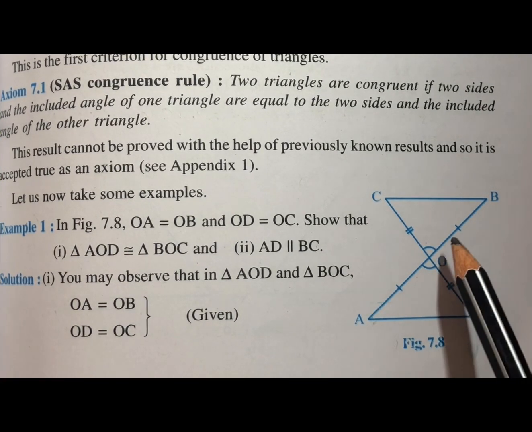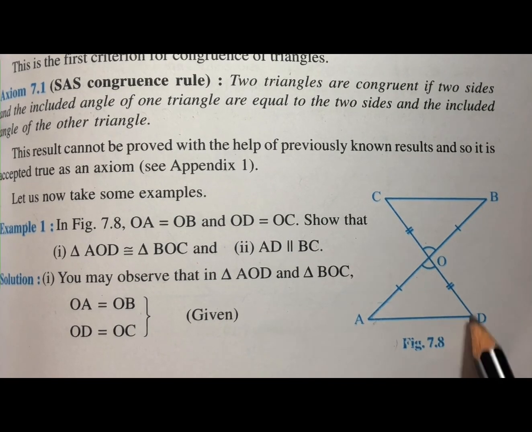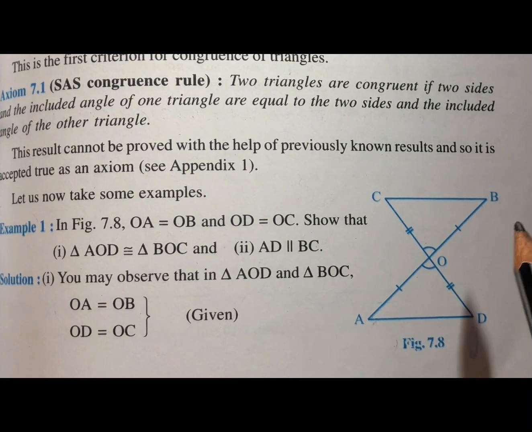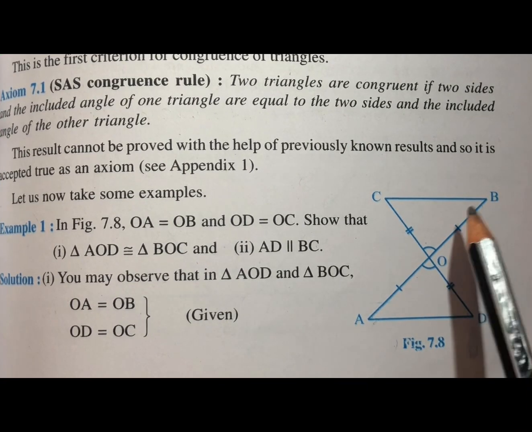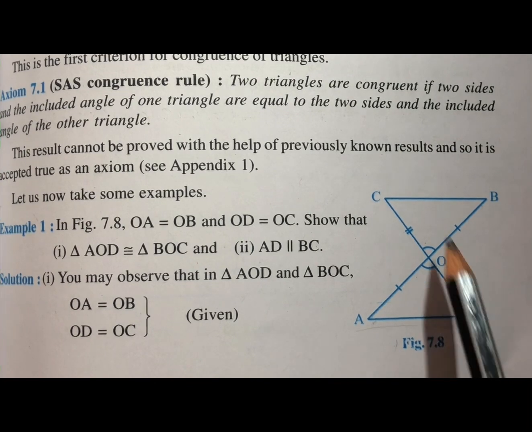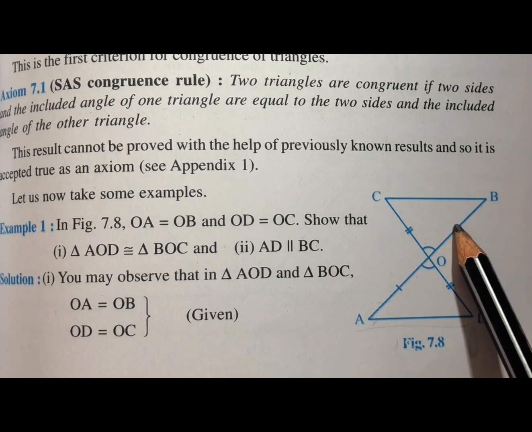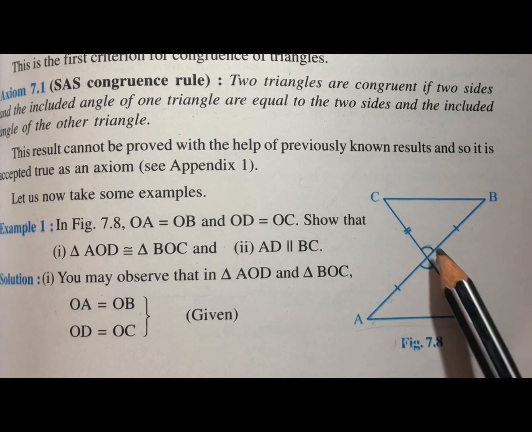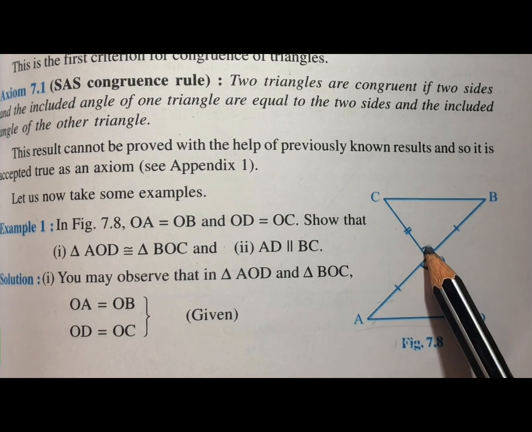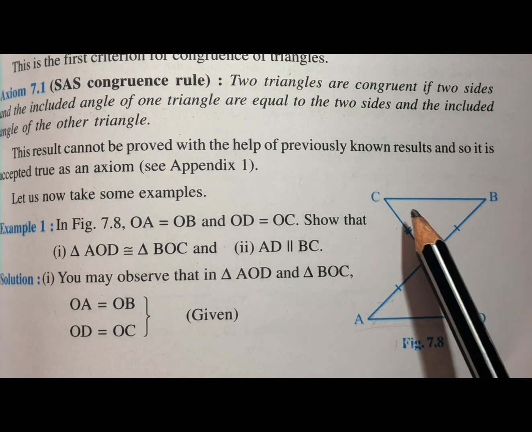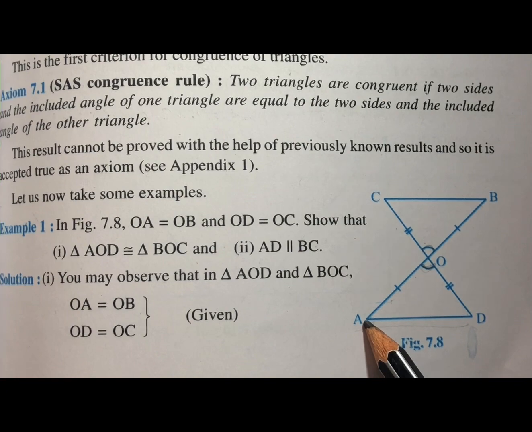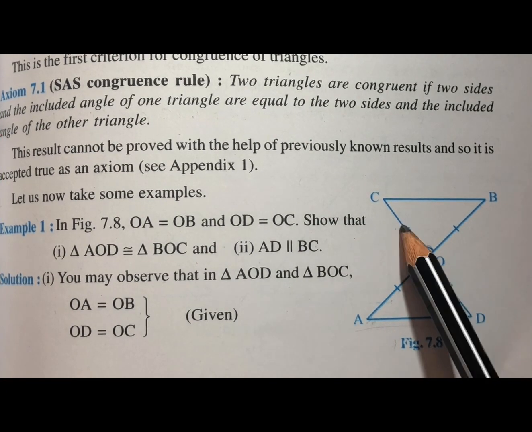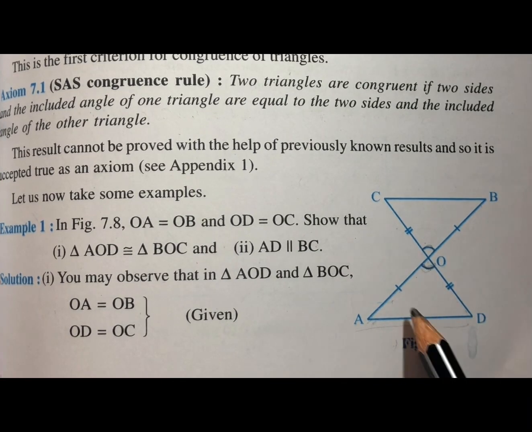So now our third question, that is, in figure 7.8, OA is equal to OB and OD is equal to OC. Show that triangle AOD is congruent to triangle BOC, and also prove AD is parallel to BC. So here these two sides are equal, these two sides are equal, and also these two angles are equal because vertically opposite angles are equal. So definitely triangle AOD is congruent to BOC according to the SAS congruence rule.